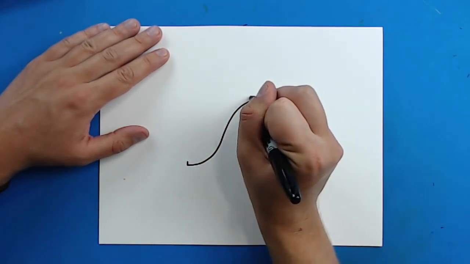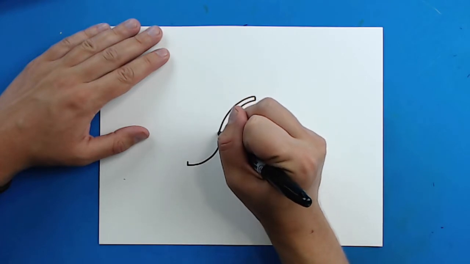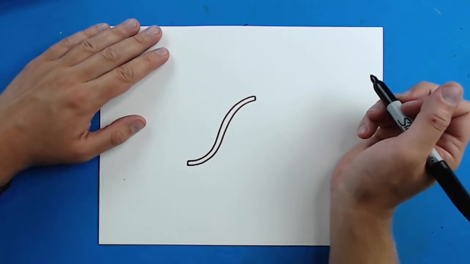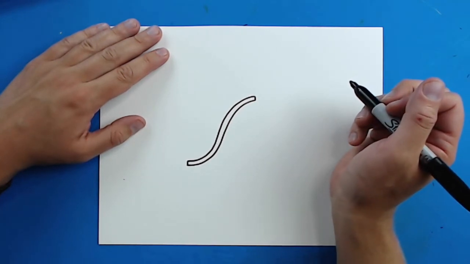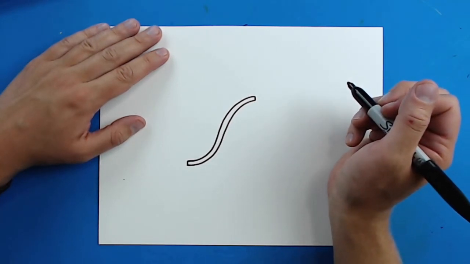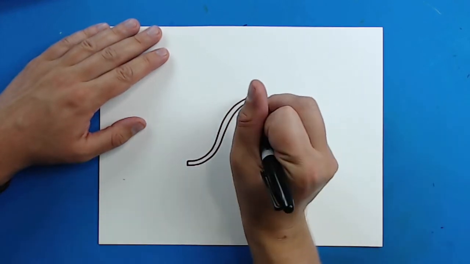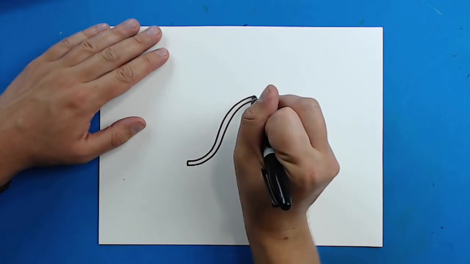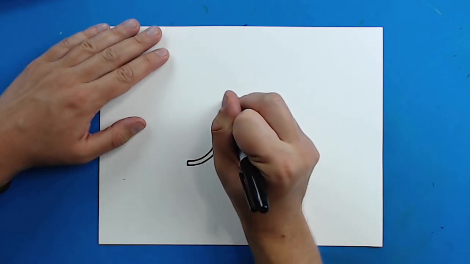Then I'm going to redraw that shape just like this. Now, starting right here, I'm going to draw a diagonal line that goes this way. So starting right here, I'm just going to draw that diagonal line.